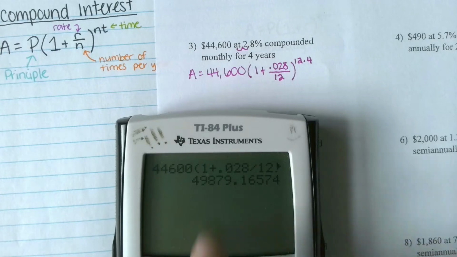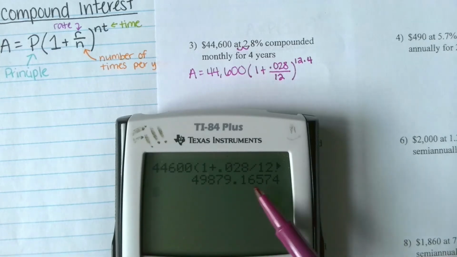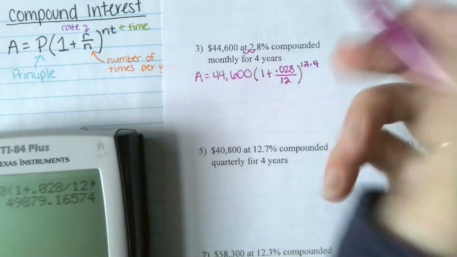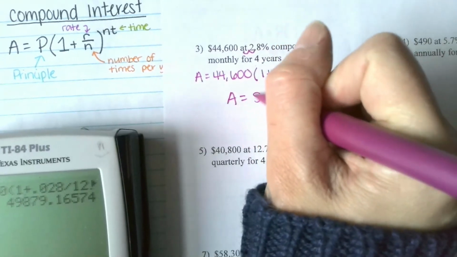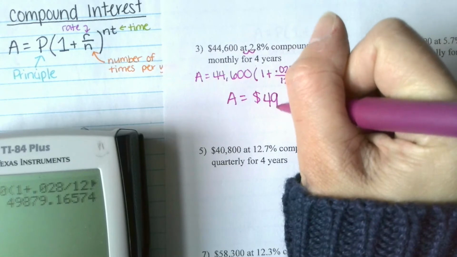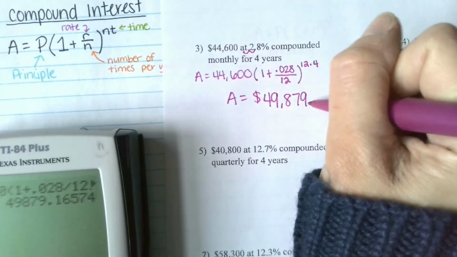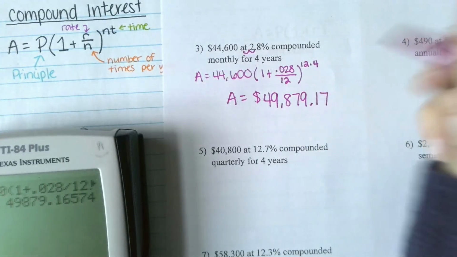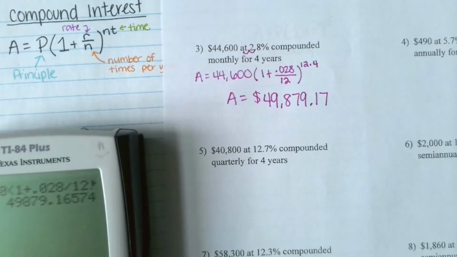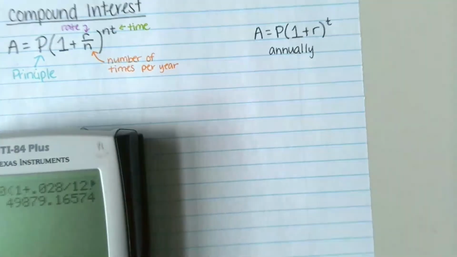And so I do that, and I get this, and I want to round this to the nearest penny because we're dealing with money. So my answer then is going to be $49,879.17. So that's how you use this formula.